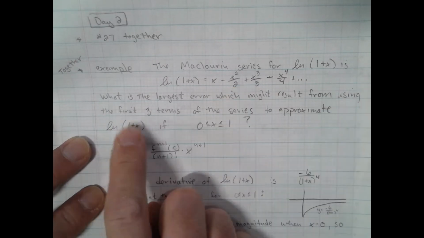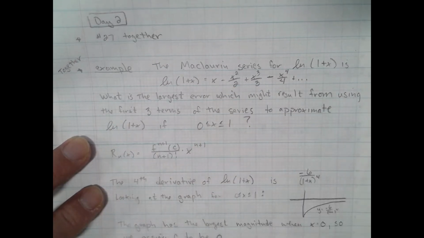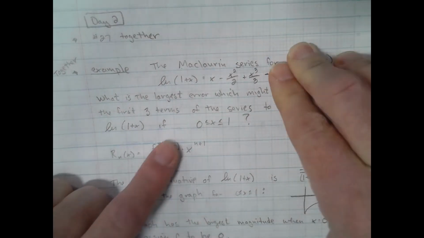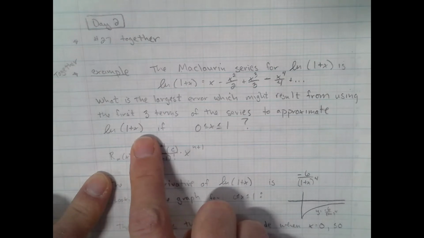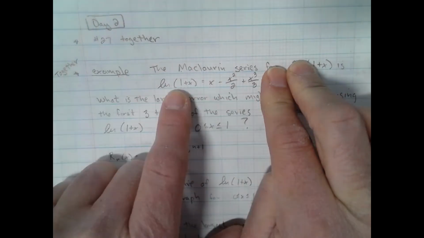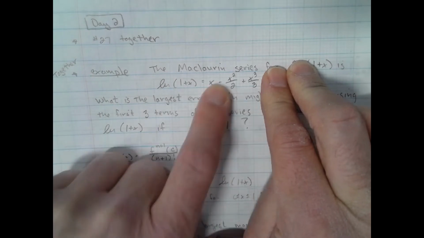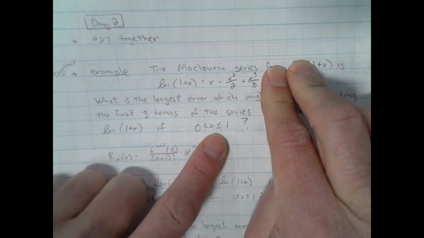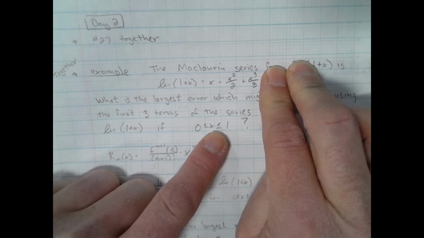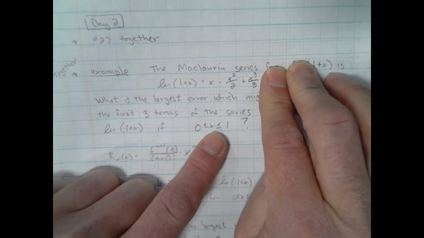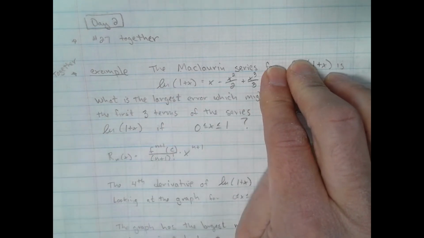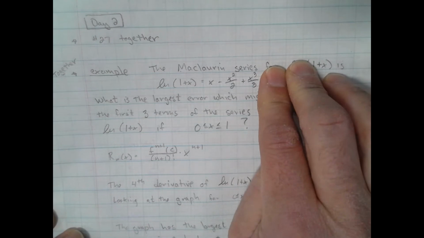So what's the largest error which might result from using the first 3 terms? We're just going to do the first 3 terms of this series to approximate natural log of 1 plus x. So how close is it? Is this a good representation of natural log of 1 plus x, assuming x is between 0 and 1? If we figure out the maximum error in that interval, we know how close this actually is, or at least we know it'll be within that amount.